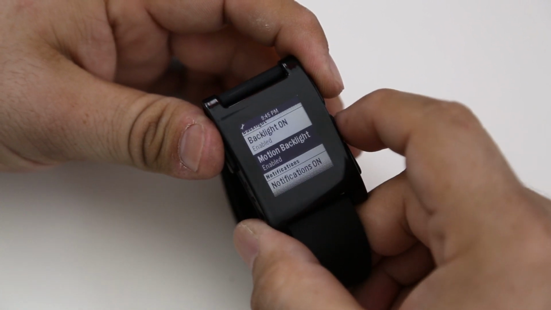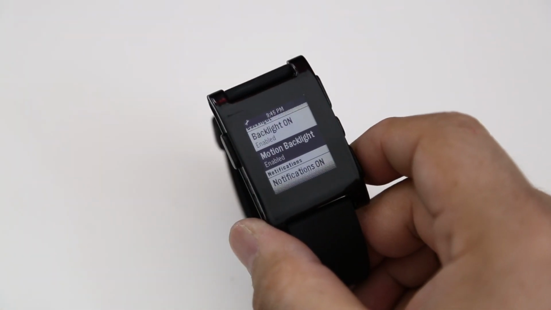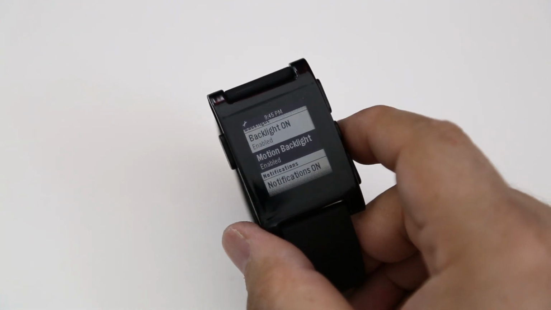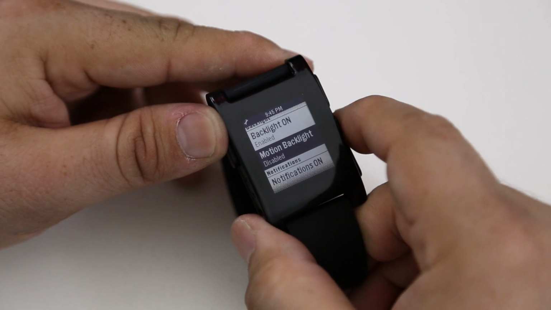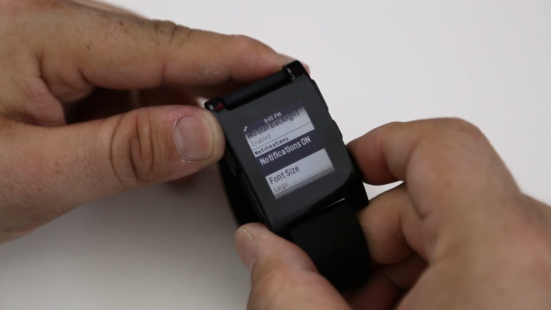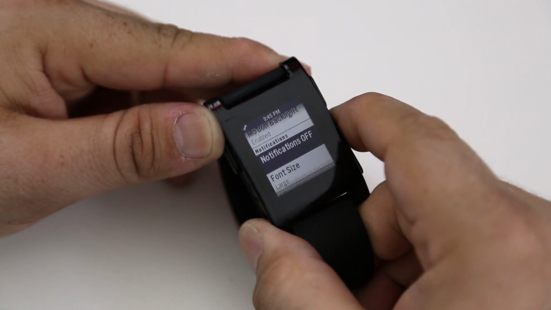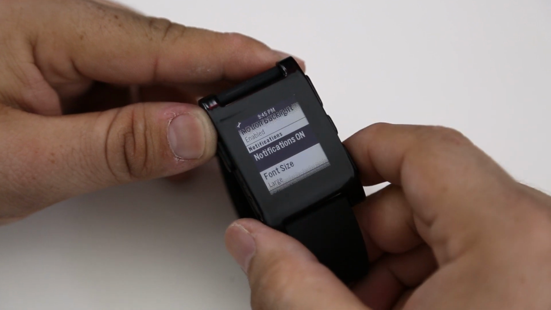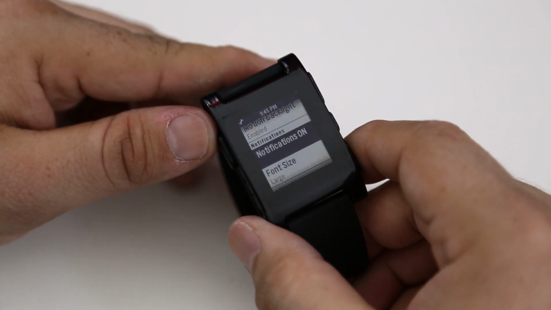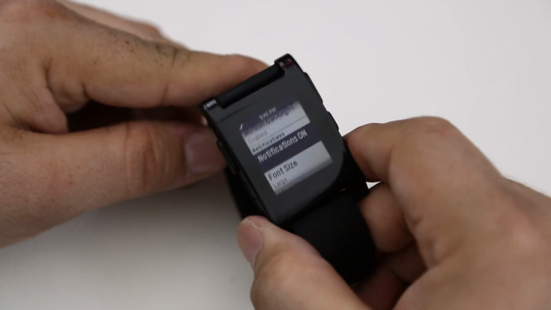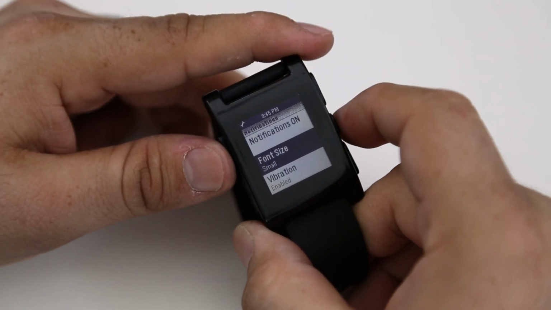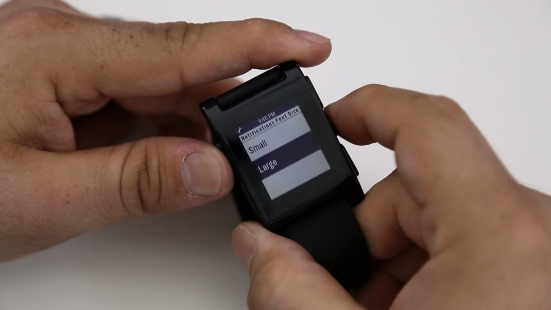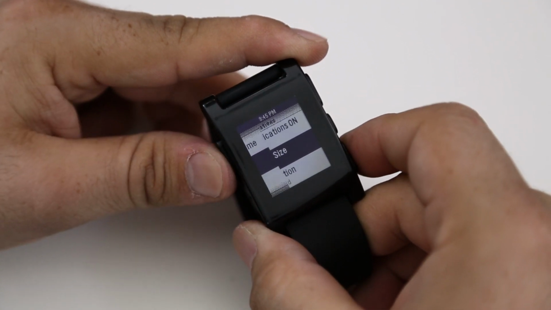And then we have motion backlight. Now this will allow you to have the backlight turn on if you flick your wrist. So whenever the accelerometer in there senses that it's been flicked, you will be able to have the light turn on, having that enabled. You also have the ability to turn on and off notifications. If you maybe like some do not disturb time there, you can set them to off. The next option we have here is font size, which will format the font to be small or large in the text notifications and stuff like that, depending on your preference.